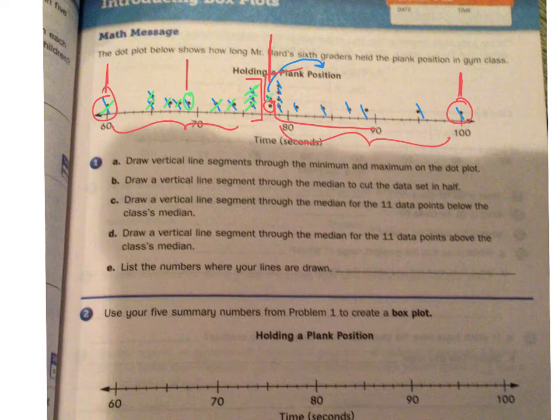And 1, 2, 3, 4, 5. We'll do 1, 2, 3, 4, 5 in the opposite direction. Hey, look at that. Right there. They asked me to draw a vertical line. What are the numbers? Well, there was my minimum. Here was my Q1. Here was my median. Here was my Q3, and here is my maximum at 100.